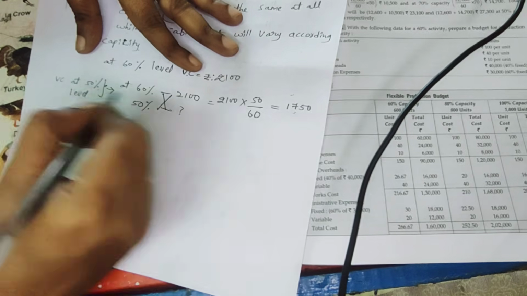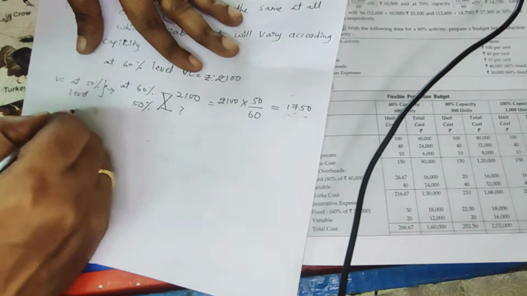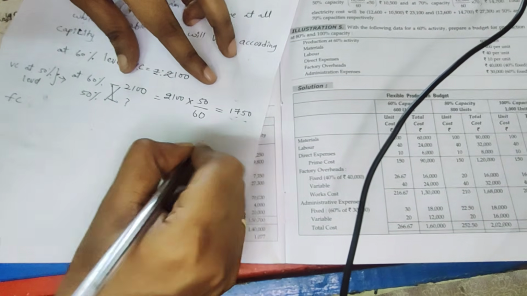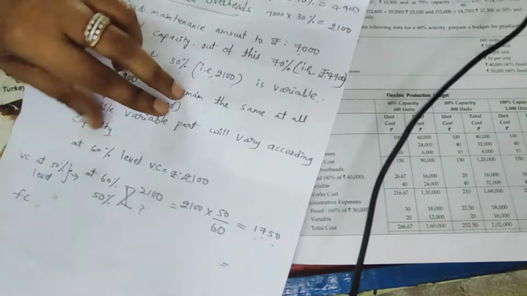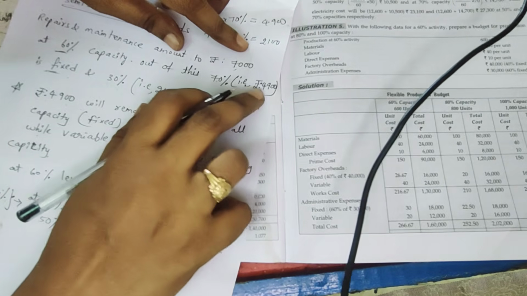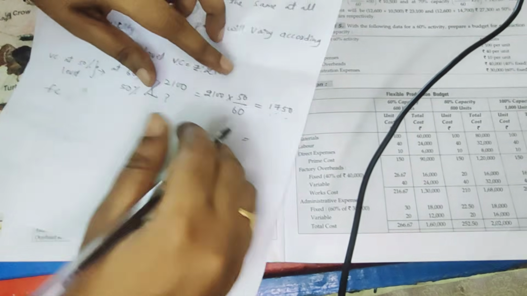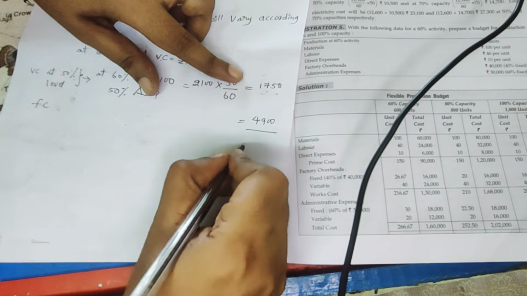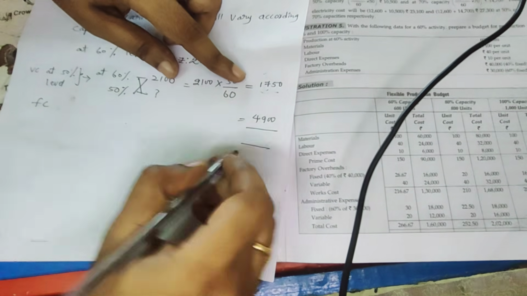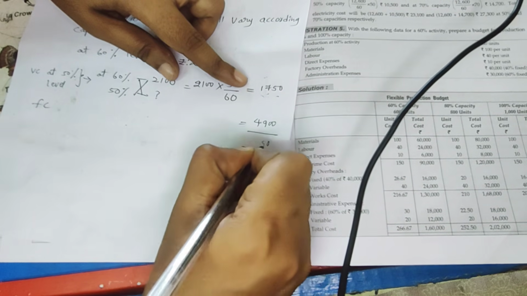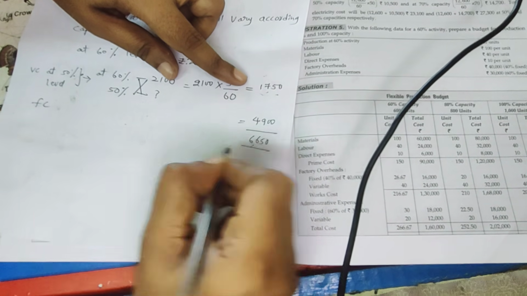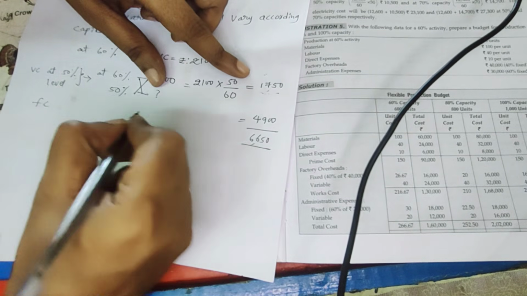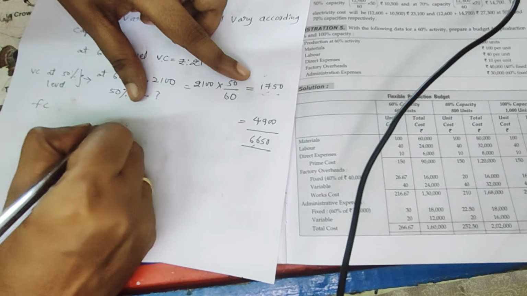So variable cost at 50% level, how much? 1750. Fixed cost, how much? Fixed cost will not change according to capacity. So what is the value? 4900. Take the total. 6650 is the total. That is the semi-variable expenditure at 50% capacity.